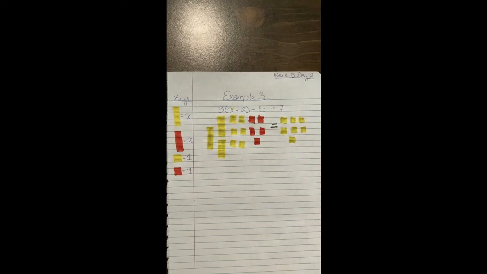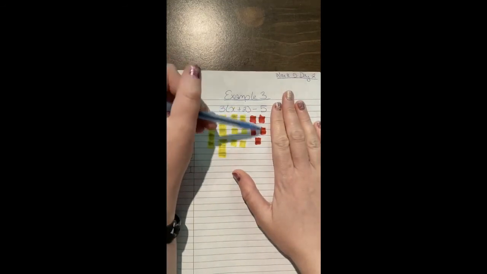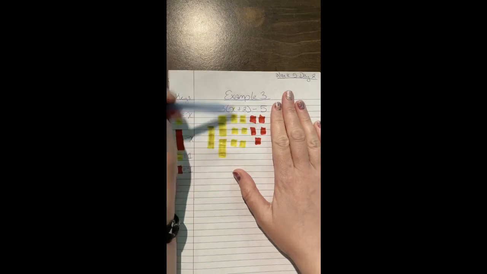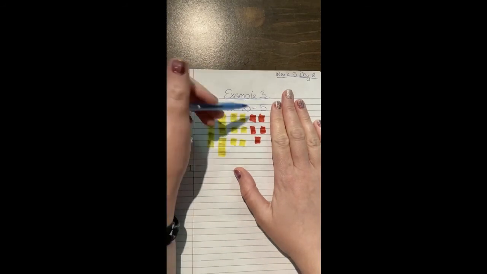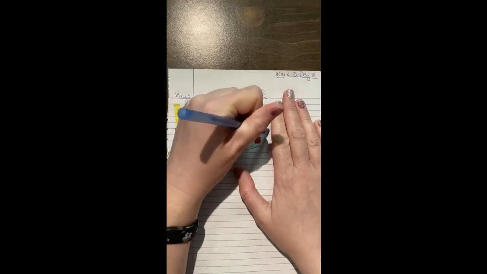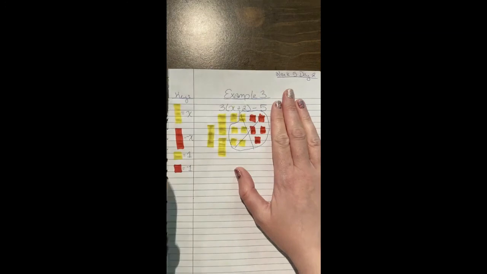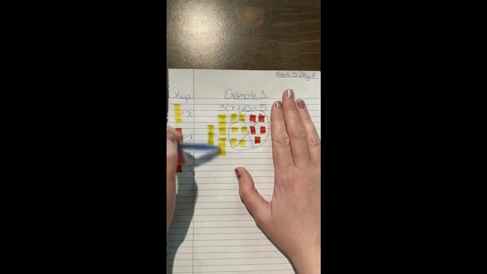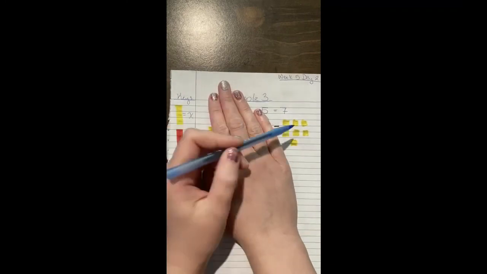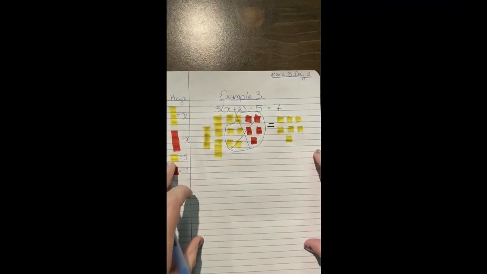Now we need to look to see if we can create any zero pairs. So on my left side, I have 5 negative ones and I have 6 positive ones. So I can cancel out 5 positive ones with 5 negative ones to create a zero pair. So what's left is the 3 x's and a positive 1. And on my right side, I just have positive 7. So there's nothing to cancel there. There are only positives.